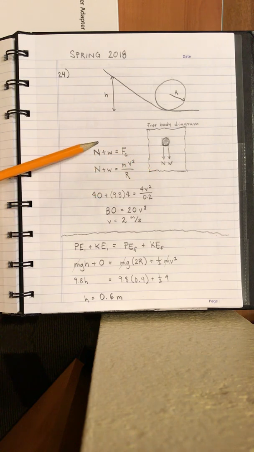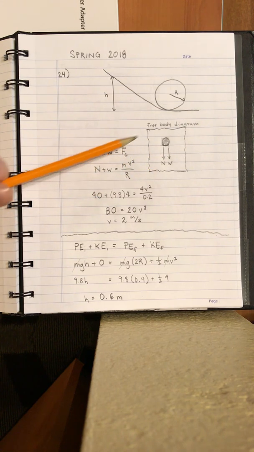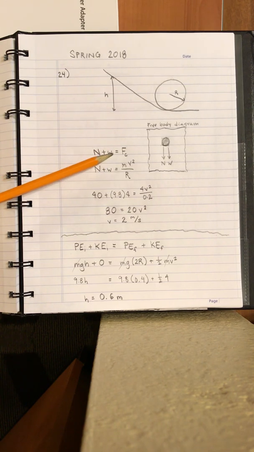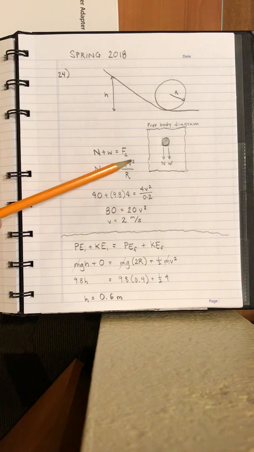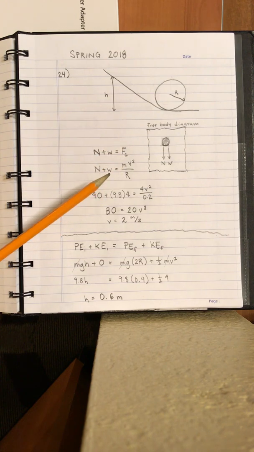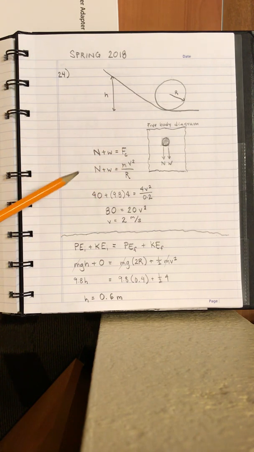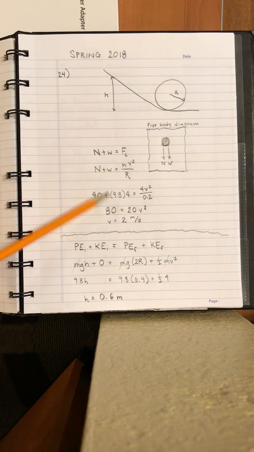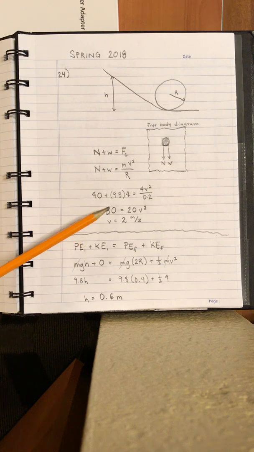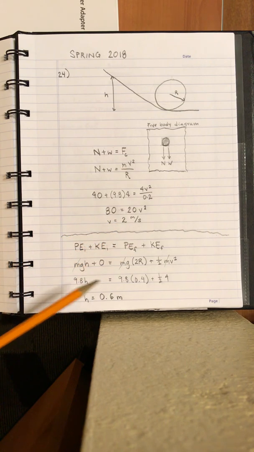If we write this out, we know that the normal force plus the weight equals the centripetal force, the force keeping it in a circular path. We also know that the equation for centripetal force is mv squared over r, so we have that N plus W equals mv squared over r. What we don't know is the velocity, but we can now solve for it because we know the normal force, the weight, and then mv squared over r. When we solve for those numbers, we get approximately 80 equals 20v squared, and we get that the velocity is 2 meters per second.